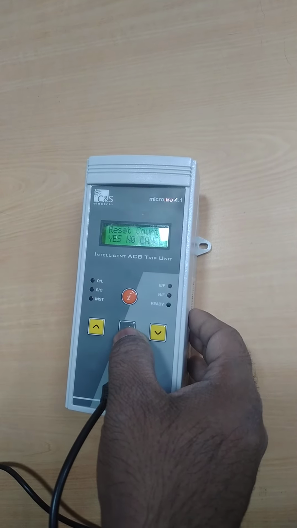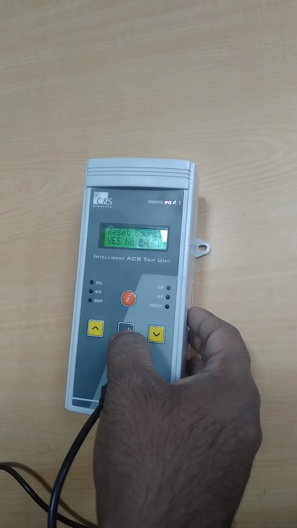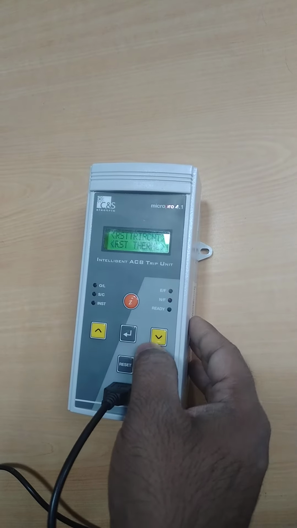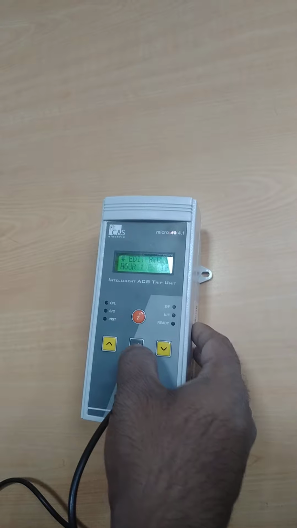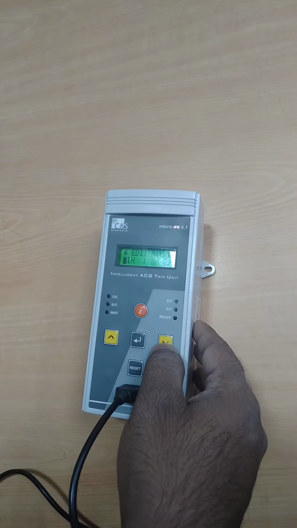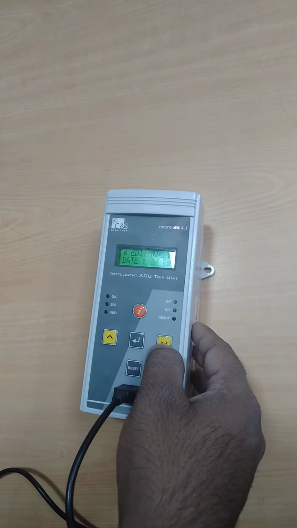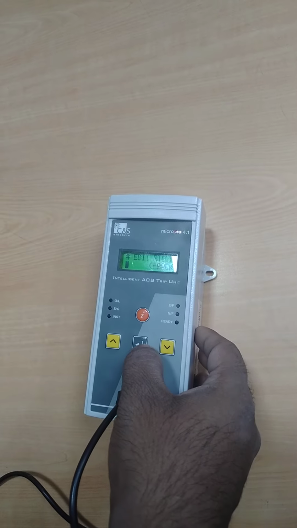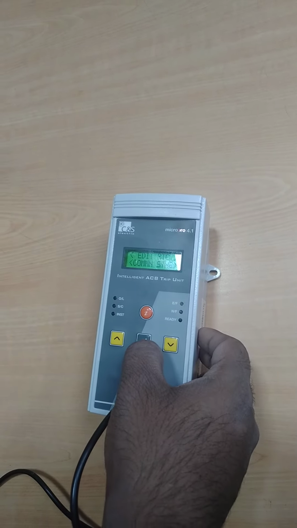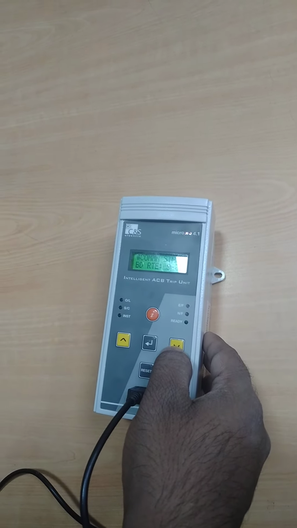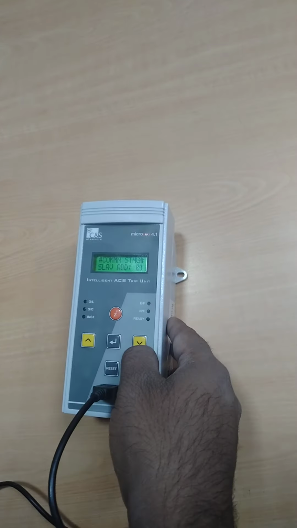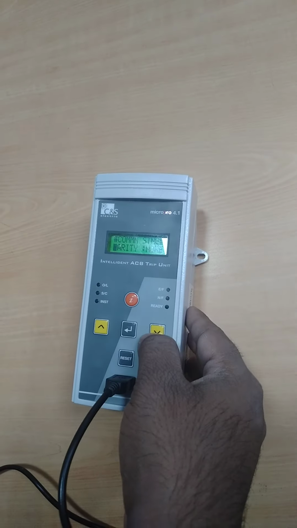Reset trip count, whether you want to reset, yes or no. Reset thermal memory. Edit RTC: you can change the hour, date, time, month, year, everything. Then common settings: slave address, baud rate, and parity, which are the communication settings.